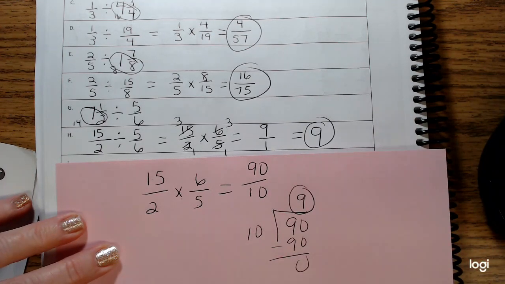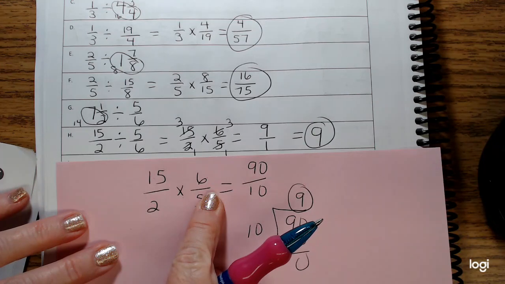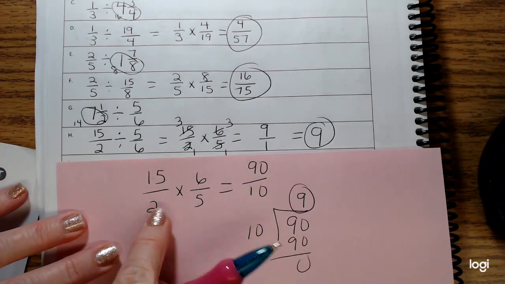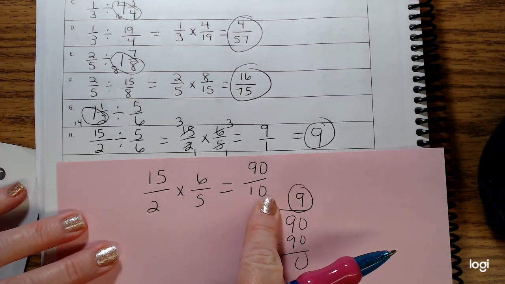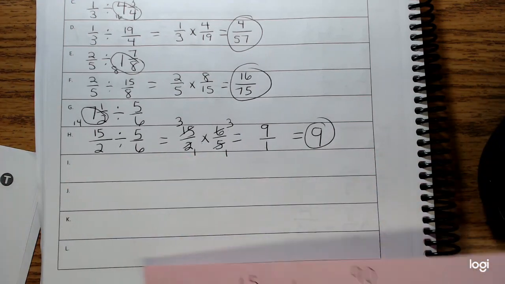Okay, so just because you're not real sure about your factors doesn't mean you're not still going to get the right answer. You can still multiply. You're going to multiply larger numbers, but you're still going to get the same answer that you want.